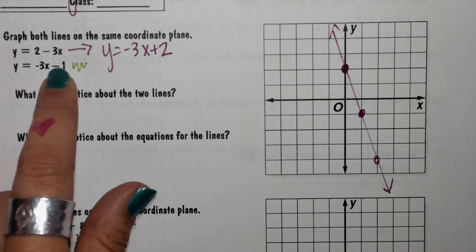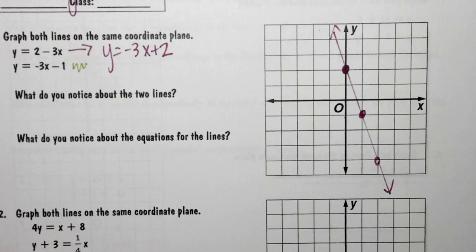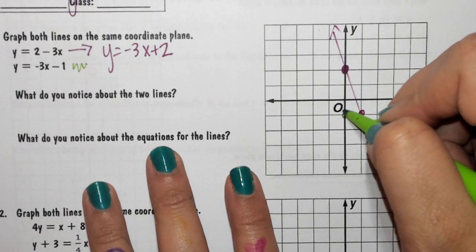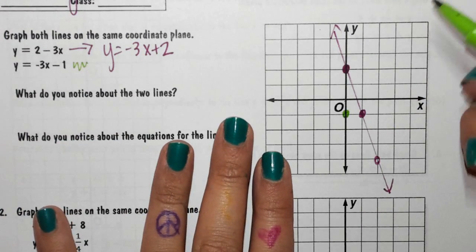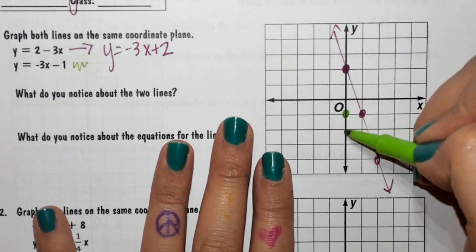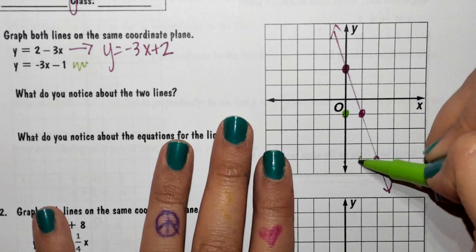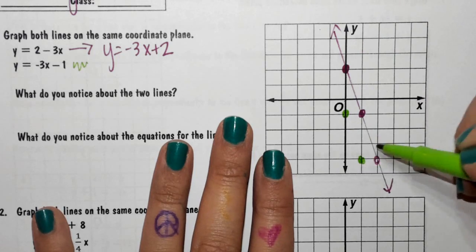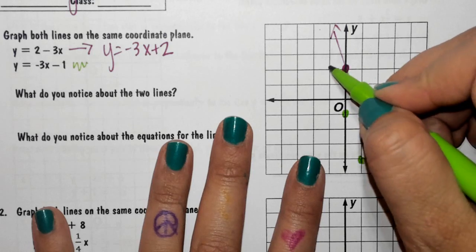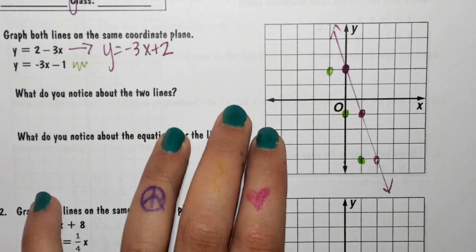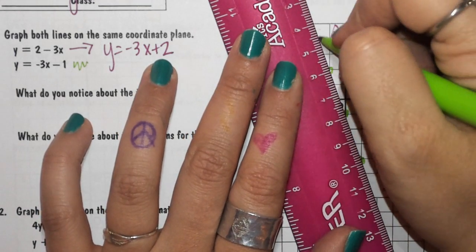For this guy, do I have to rewrite this one? No, because X is first. So what do I do first? I go down 1. Plot my line or step. I go down 1. Now what do I do? Down 3. 1, 2, 3. And over's not a direction. Right 1. Alright, now I can't go down anymore. So can I go up 3, left 1? Awesome. Up 1, 2, 3, left 1. And then I connect my dots.